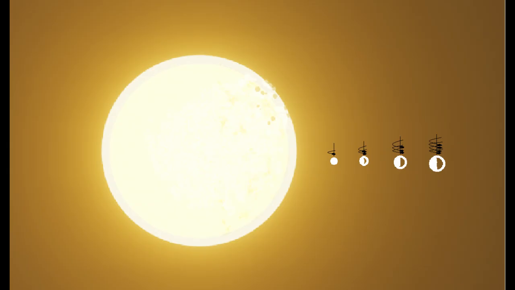Mercury is closest to the Sun and it rotates very, very slowly. Venus is further away and it rotates much faster than Mercury. The same goes for the Earth and Mars. Now, let's add the driving engine.